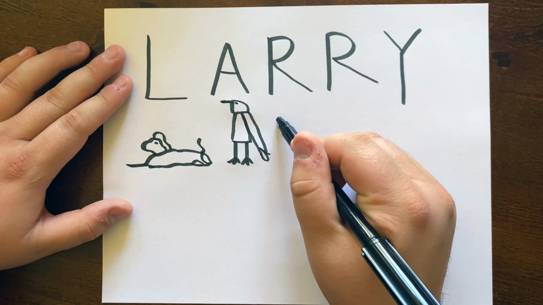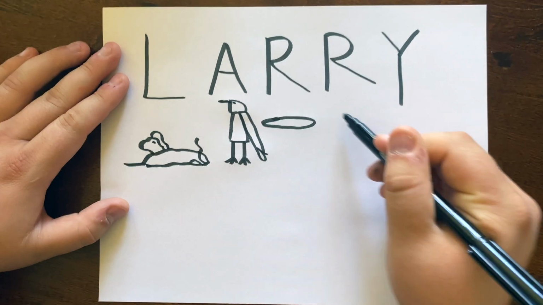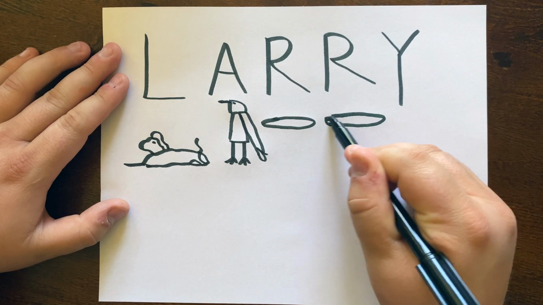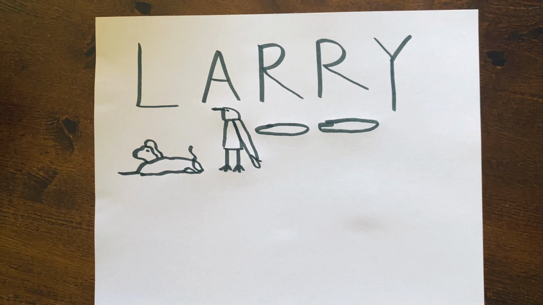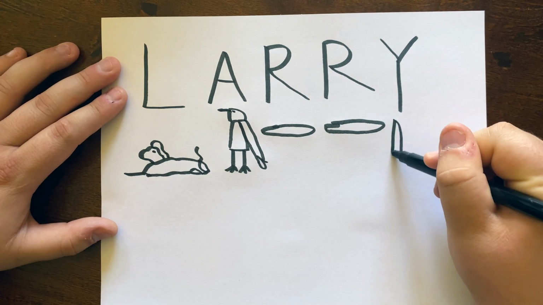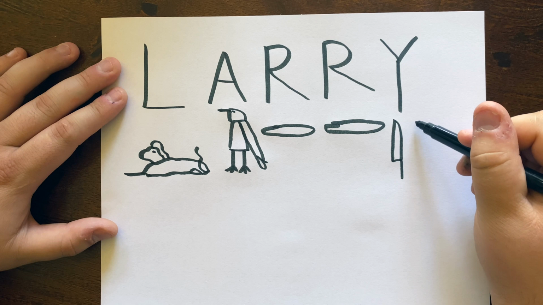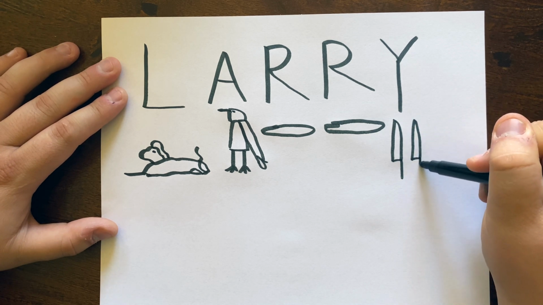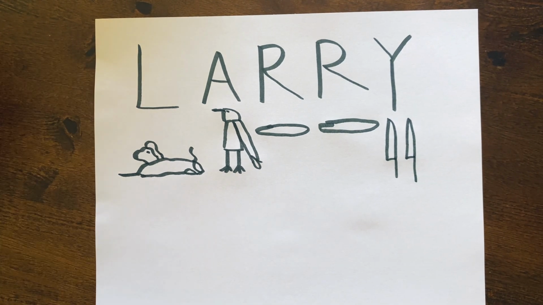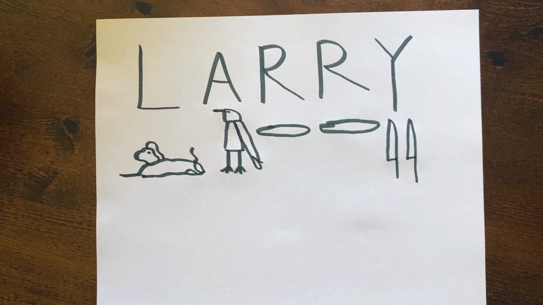If we look at the R's, we've got two symbols that look kind of like these rings, like this. So I just do two of these. There we go. Not perfect, but it is what it is. L-A-R-R, and now I just need my Y. Y is very interesting because Y is actually two symbols that look sort of like feathers. Mine look more like kitchen knives, but that's okay. And voila, there we go, Larry.